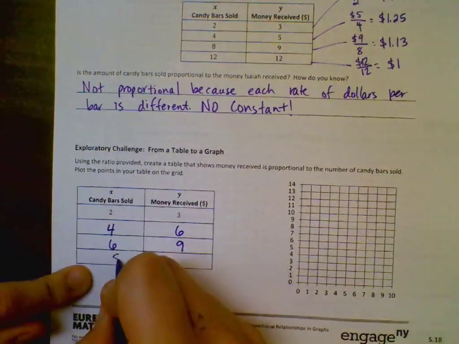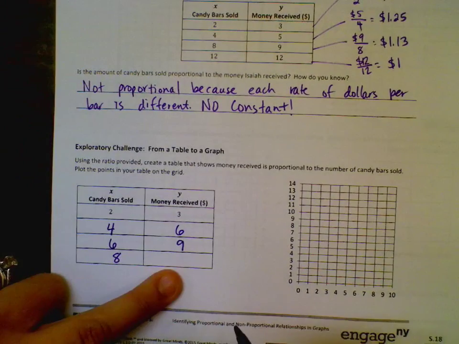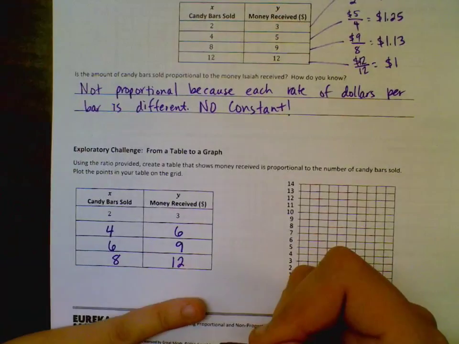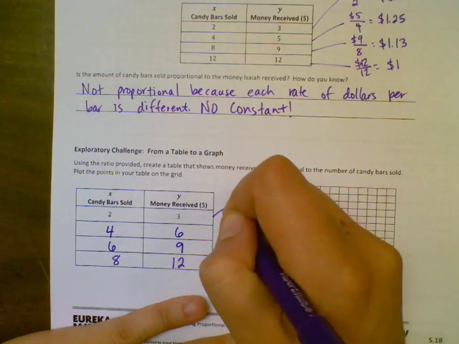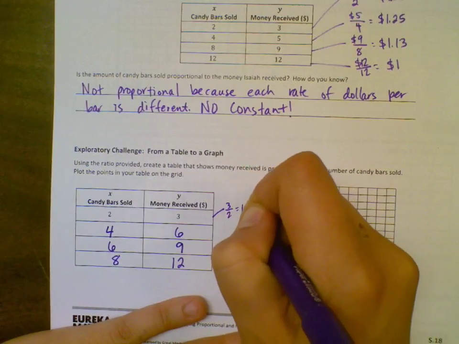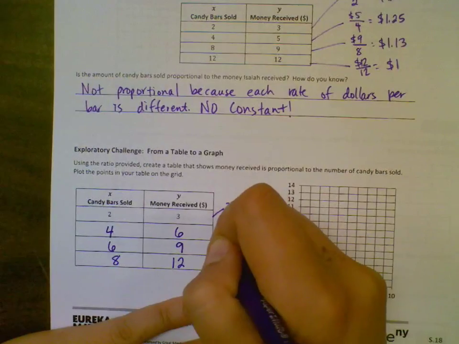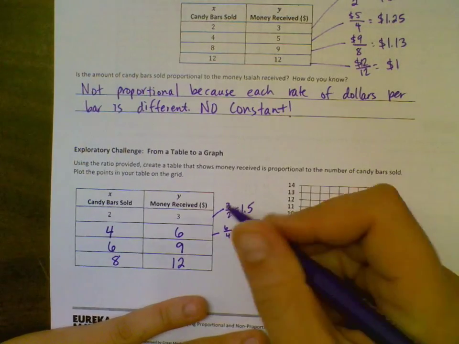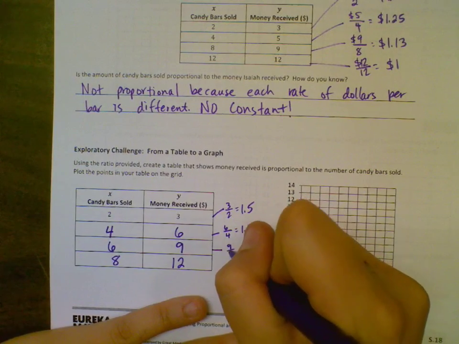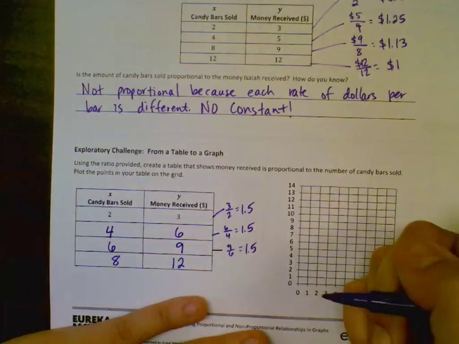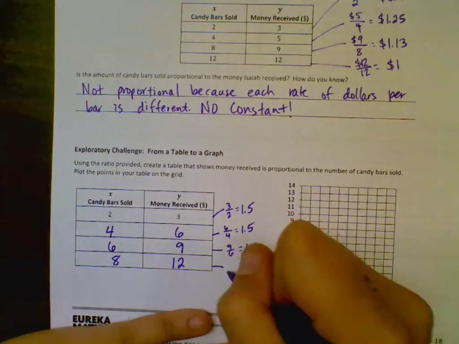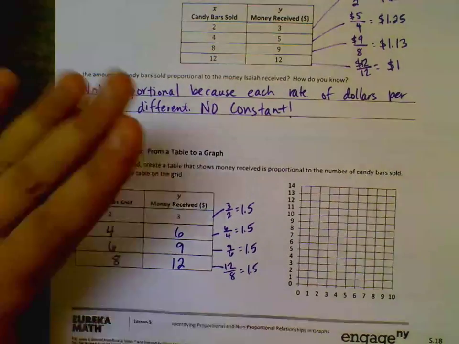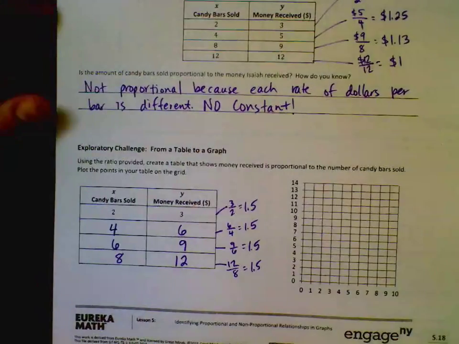And my last one, what if I had 8 candy bars? How much money would I get? Continue the pattern, that's 12. Now, is this really proportional? Well, if we test it out, 3 divided by 2 is 1.5, so that's $1.50 a candy bar. 6 divided by 4 is also 1.5, $1.50 a candy bar. 9 divided by 6 is also 1.5, $1.50 a candy bar. And 12 divided by 8, look at that, also 1.5. So we know this is a proportional relationship, okay?